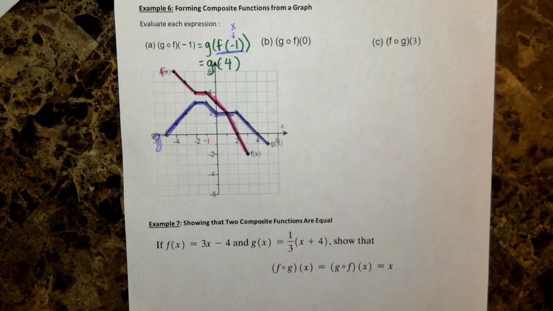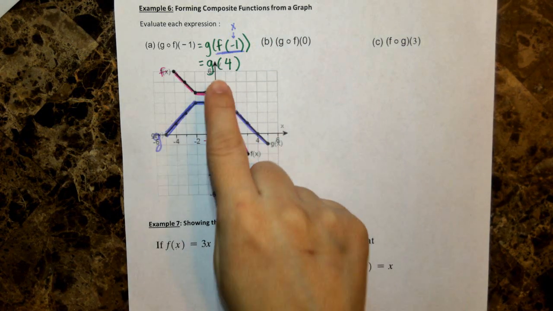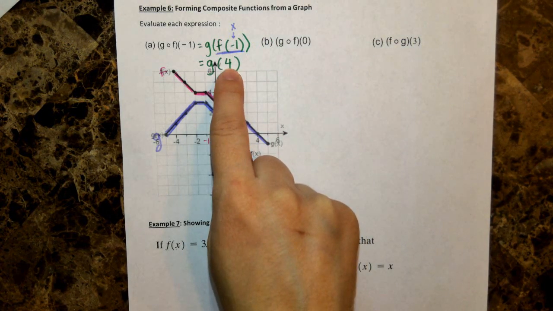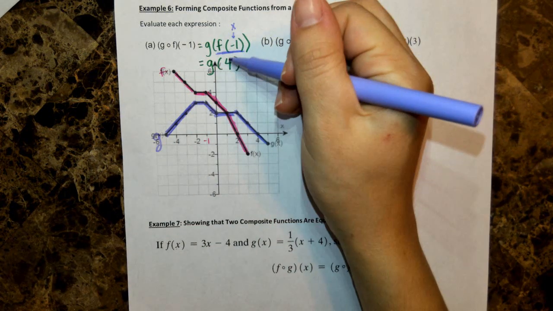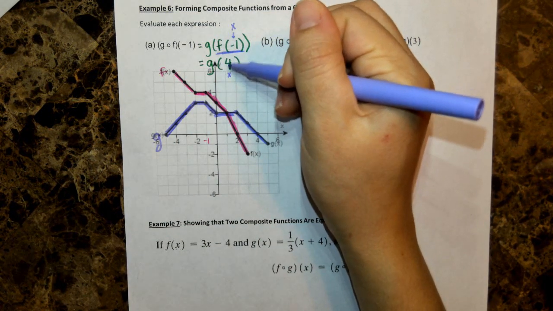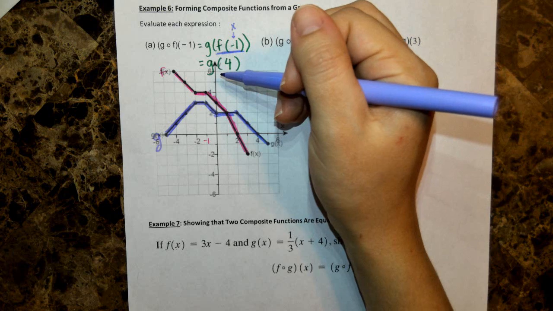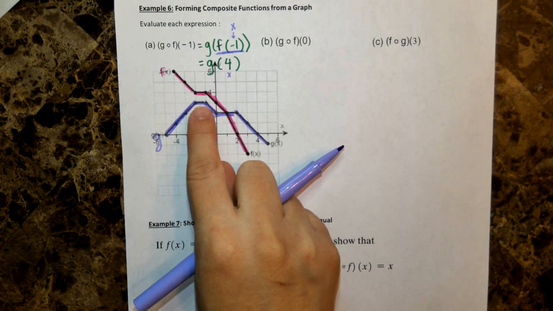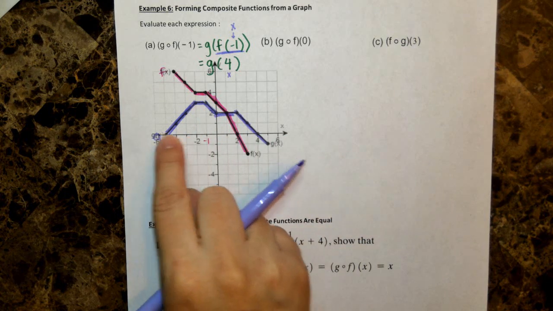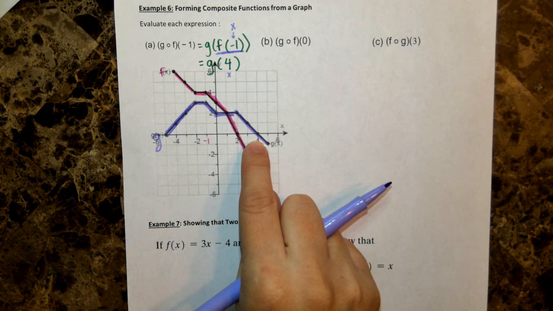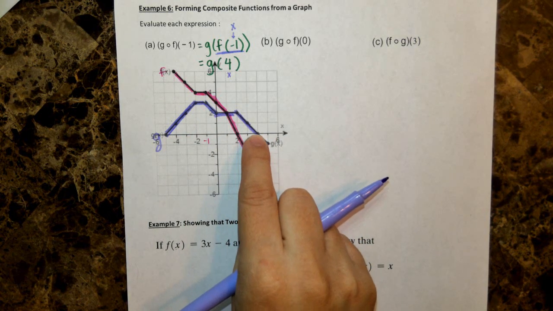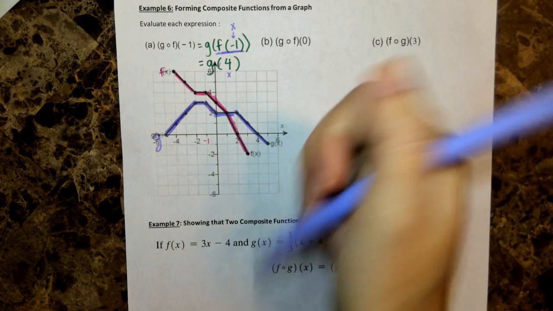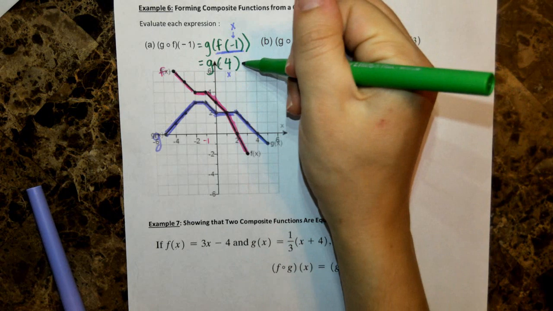All right, I'm going to do that same process again. Now I'm going to look at the g function, figure out when x is 4, because this is x. When x is 4, what is the g function y value? So I'm going to go to my purple function, go to 4 on the x-axis, and the purple function is right here. The purple function has a y value of 0. So that just means this whole thing equals 0.